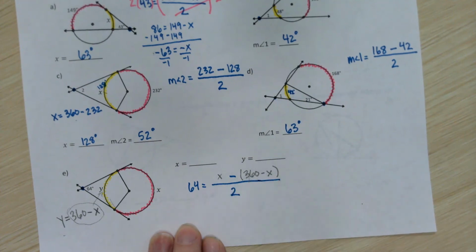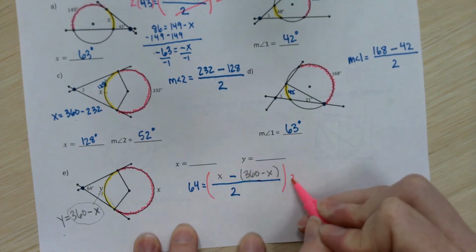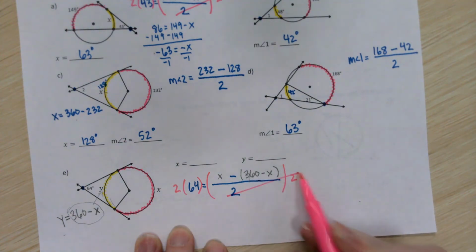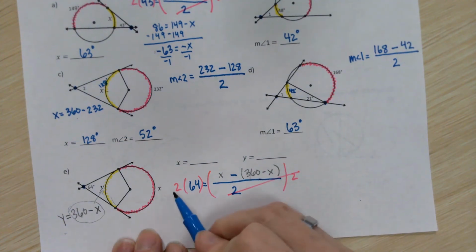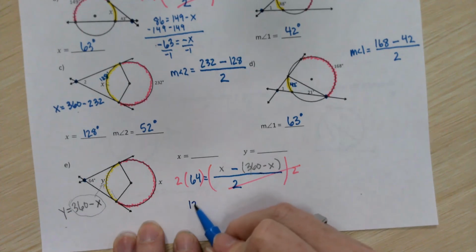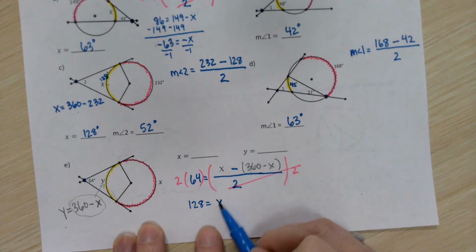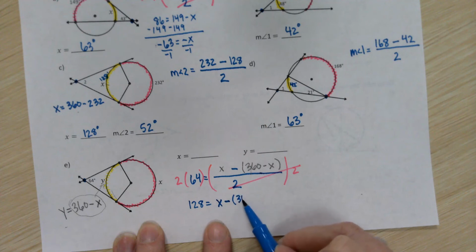But now at least all of my variables match. So if we start to solve, I think getting rid of the fraction would be a good idea for this problem. So that 2 goes away. 2 times 64 is going to be 128. And then I need to be really careful with the top of this expression. x minus (360 minus x).